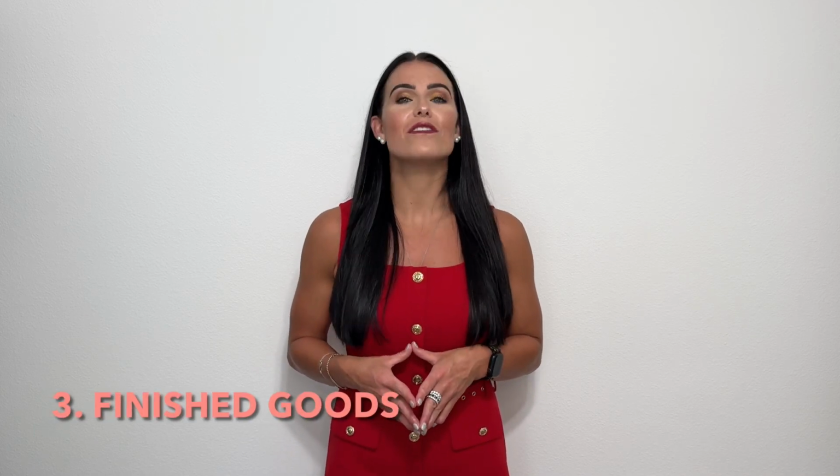And number 3, finished goods. These are the finished products ready for sale to the customer. Managing finished goods is critical for balancing service levels, minimizing carrying costs, and meeting demand consistently. Now, it's important to note, though, that where your organization is positioned within an overall supply chain can mean that your inventory falls into one of these stages for your customer.